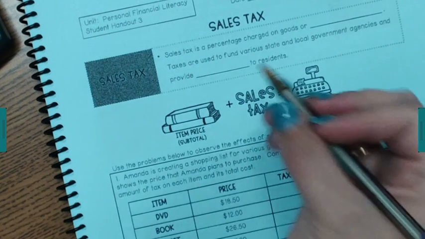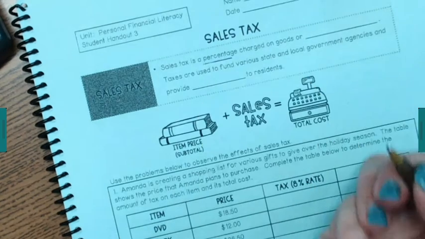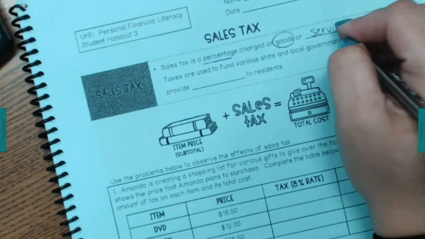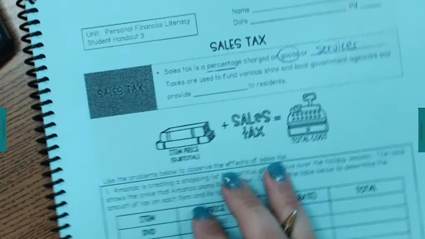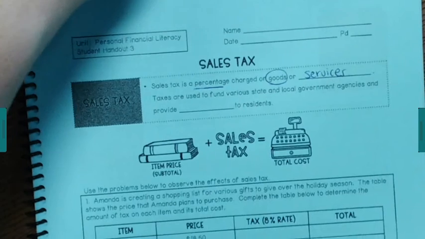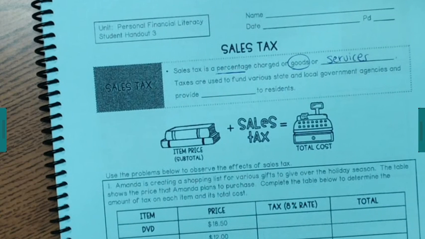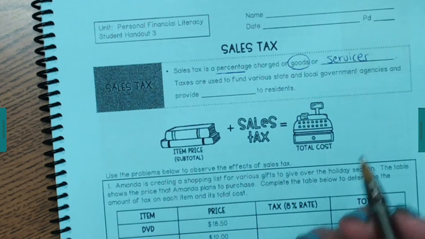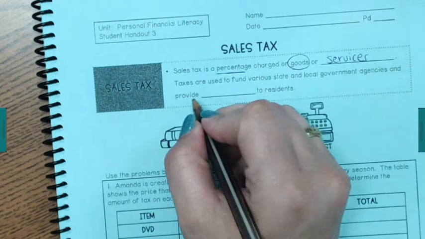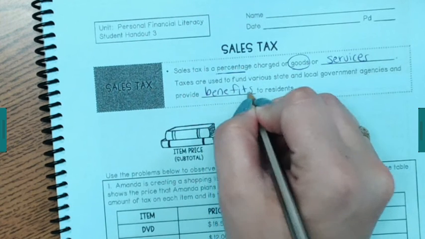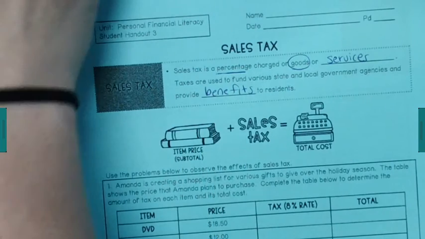All right, so sales tax is a percentage on goods or services, okay? Goods or services. In real life, you are going to have to pay tax. You're going to be doing this, so this is an important thing for us to all know how to do. Taxes are used to fund various local and state governments that provide benefits to the residents. Okay?